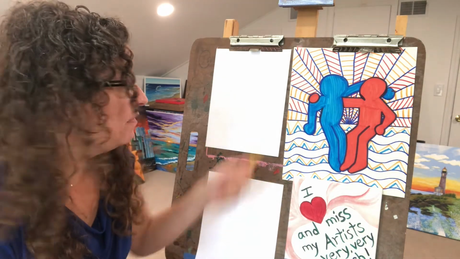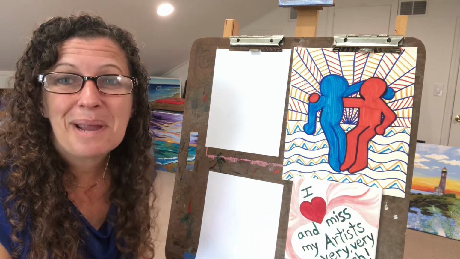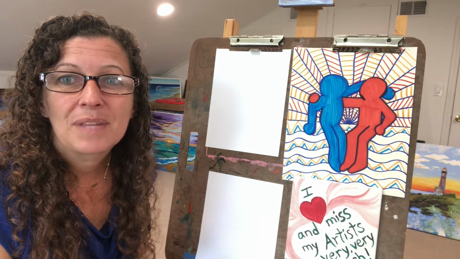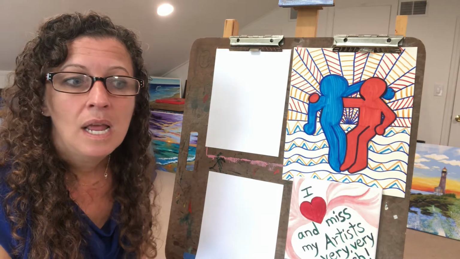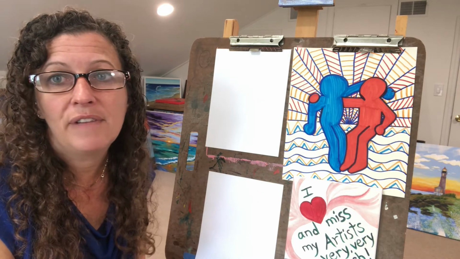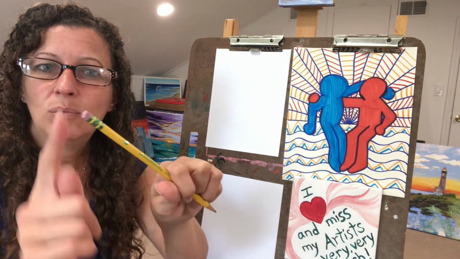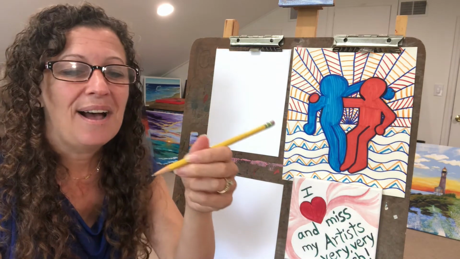If you don't have even this, you have lined paper. You can use lined paper, right? Because we are talking about different kinds of lines. If you have construction paper, you can use that, whatever you have available to you, okay? And a pencil, preferably with an eraser, okay?